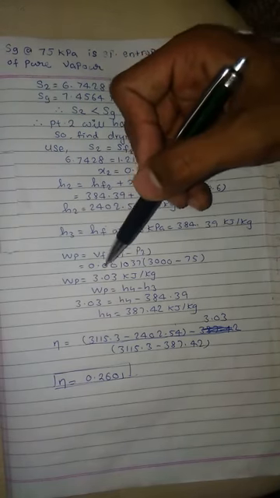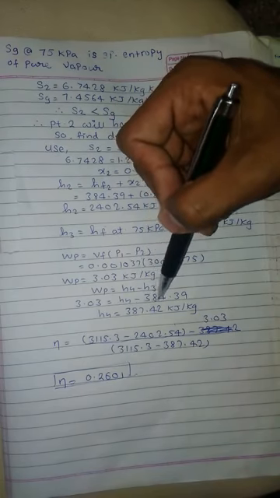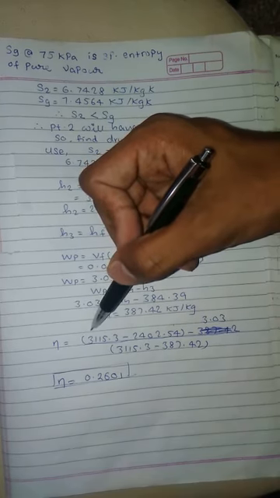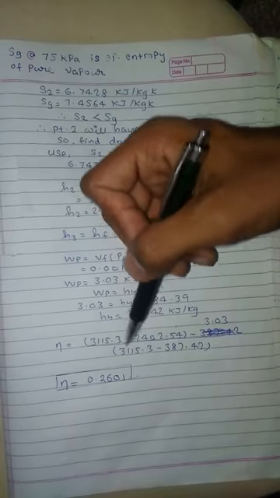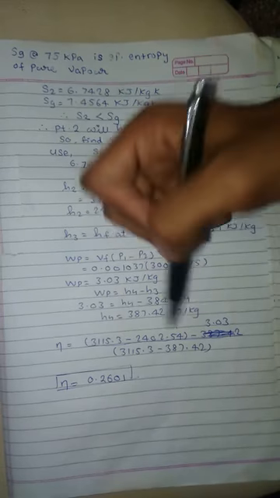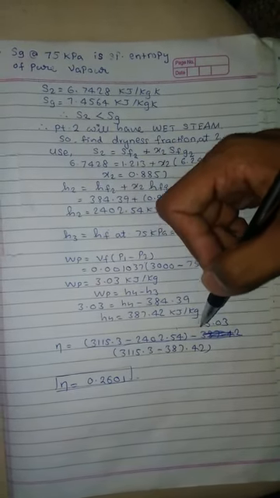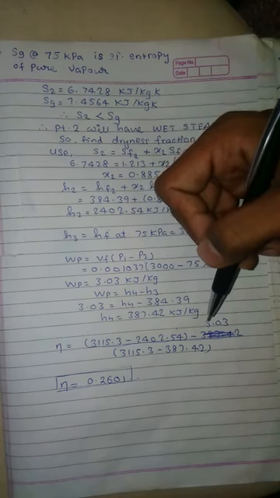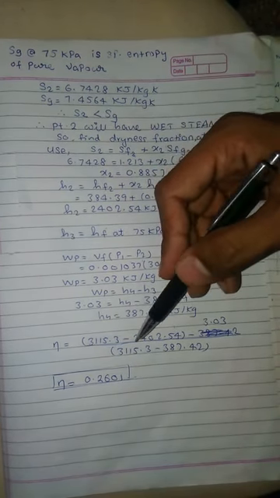So putting the values, you get H4 as 387.42. Now efficiency is work output upon heat added. Work output is turbine work minus pump work. Why the minus sign? Because we are supplying the work to the pump, and if work is supplied to the system, it is negative. That's why I have separated it from the turbine work.